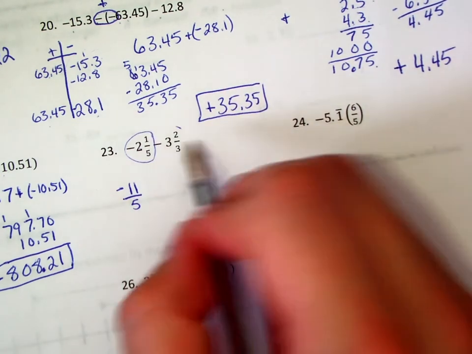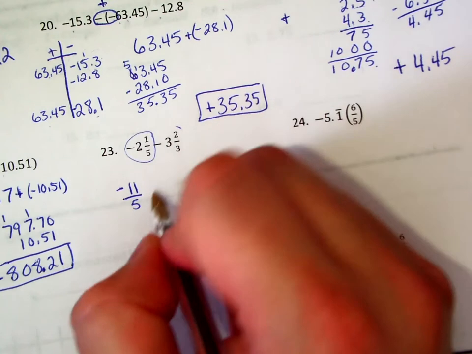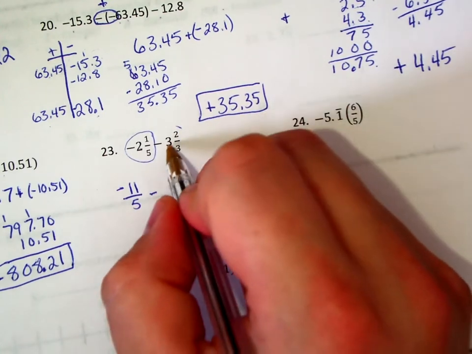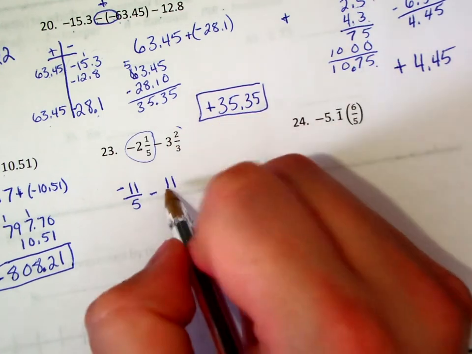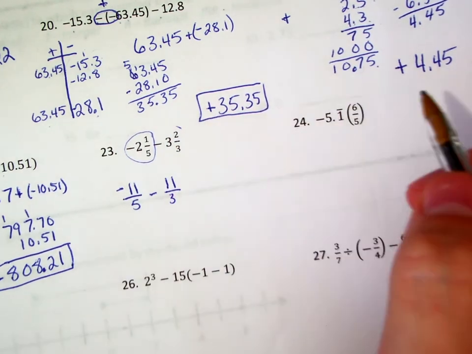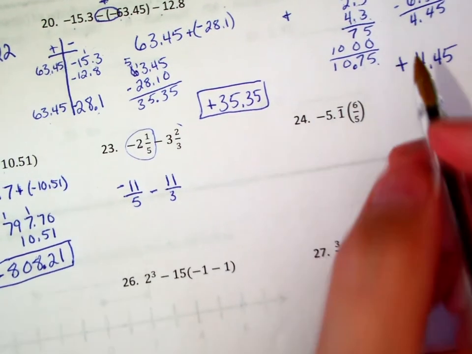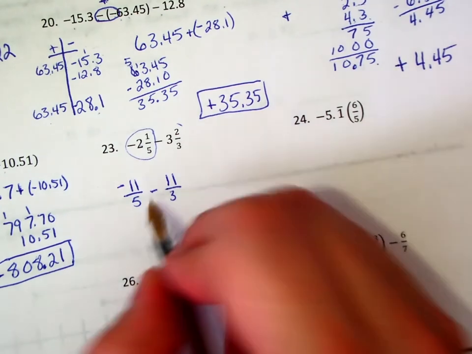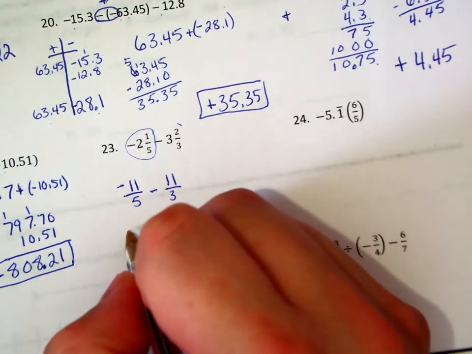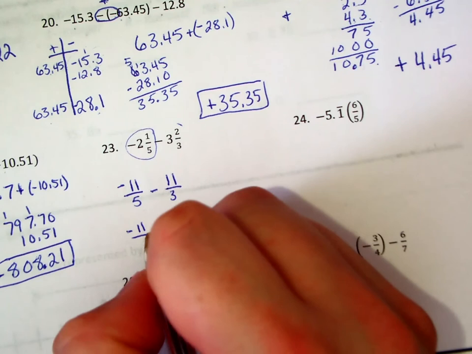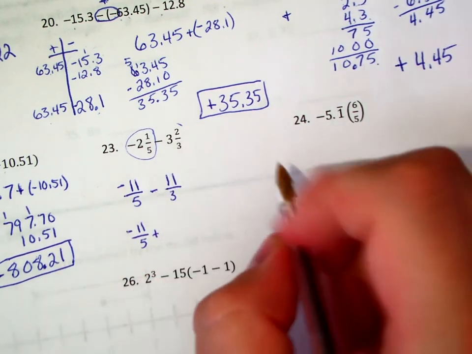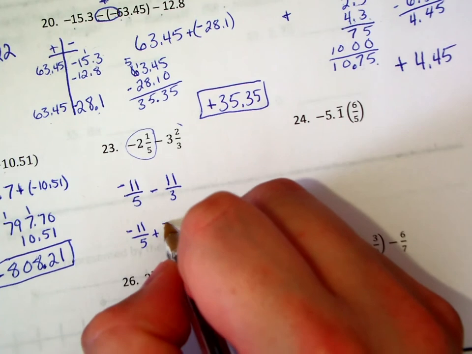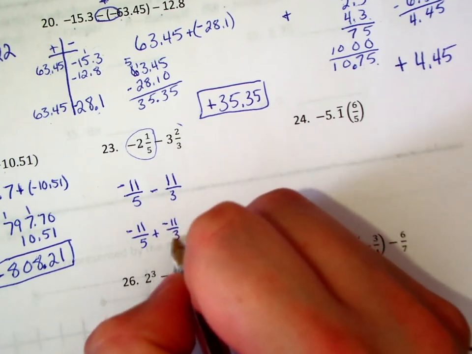And our second fraction here, now we need to change to an improper fraction. So minus 3 times 3 is 9, plus 2 is 11 over 3. And if we remember, we can rewrite this problem using our additive inverse rule. So negative 11 over 5 plus the opposite of this, negative 11 over 3.